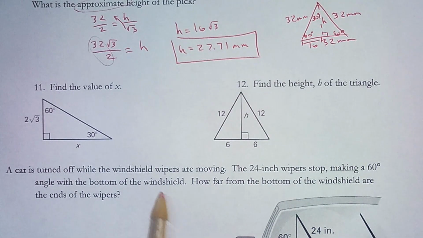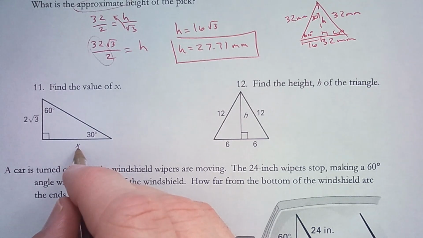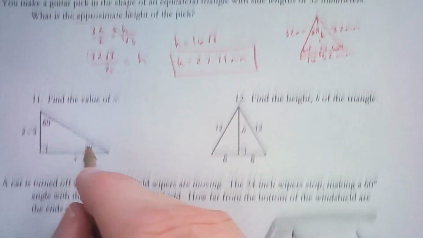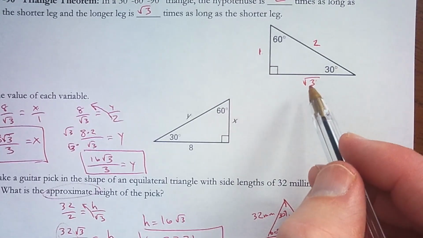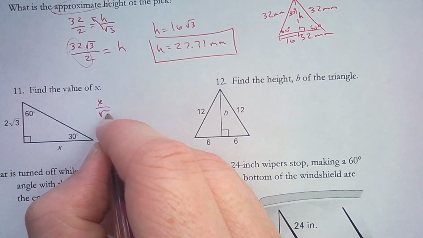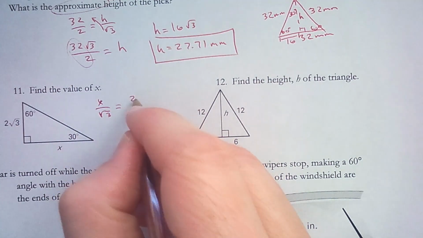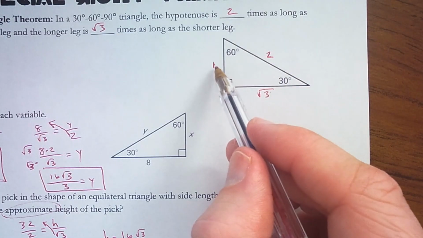All right, find the value of x. Okay, so the value of x is on the longer leg. The longer leg is to the square root of 3. So x is to the square root of 3 as 2 times the square root of 3, which is the shorter leg, is to 1.